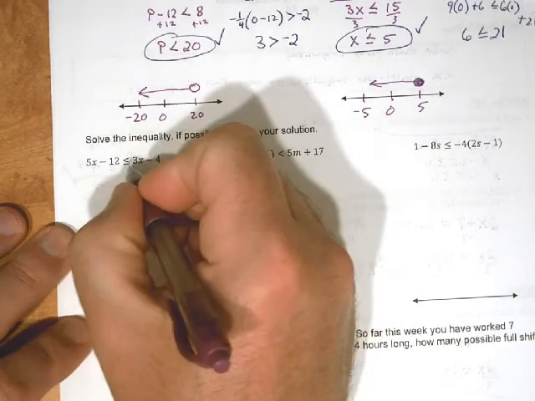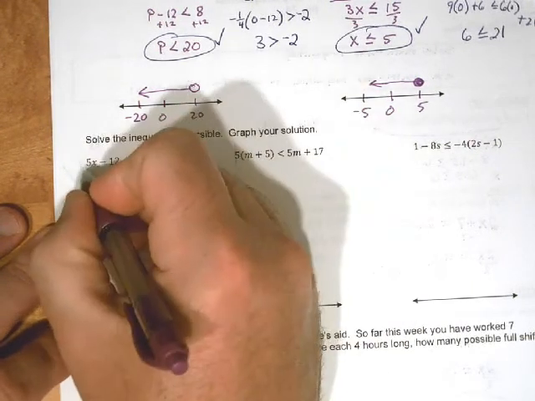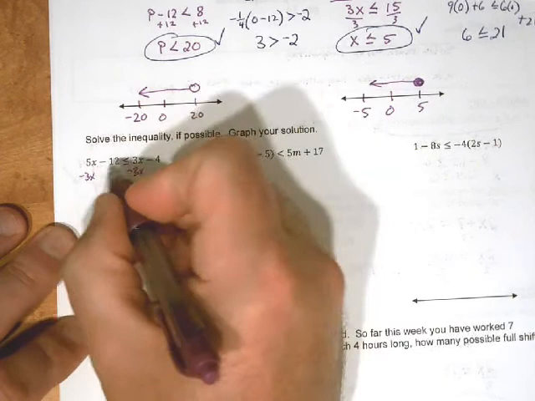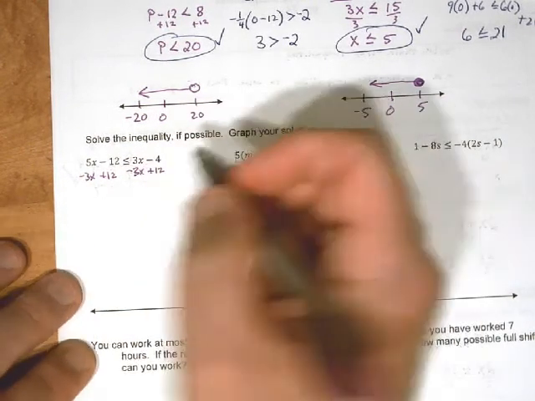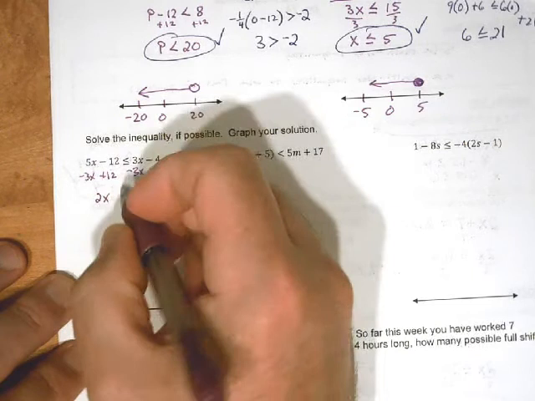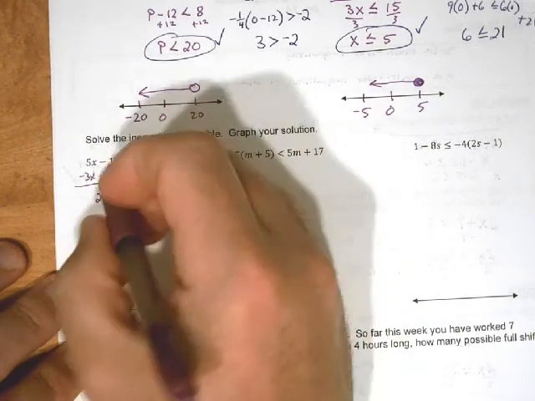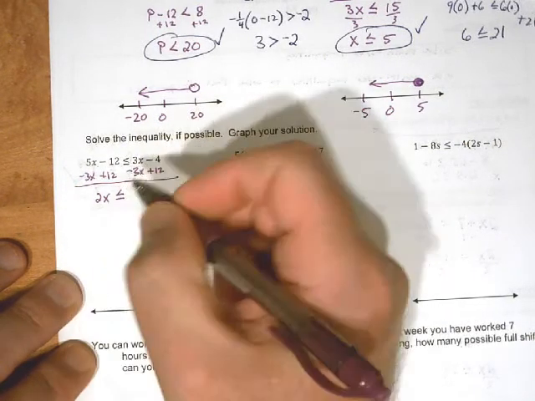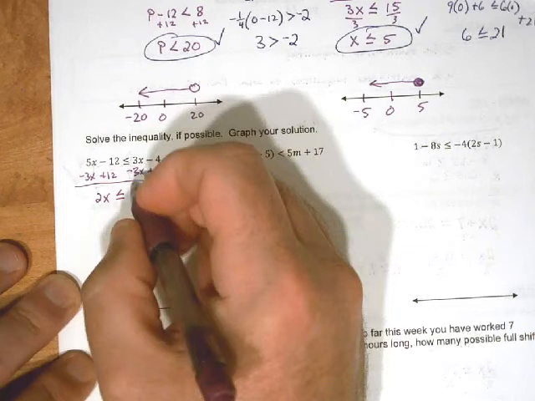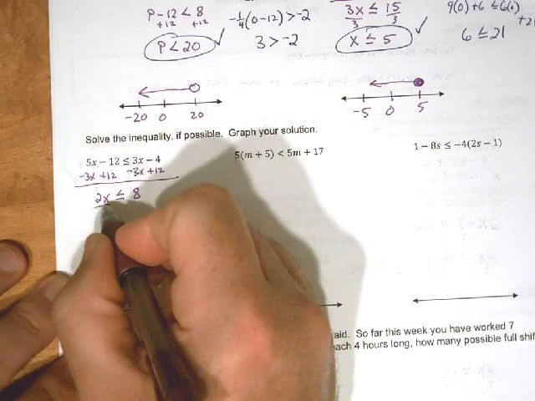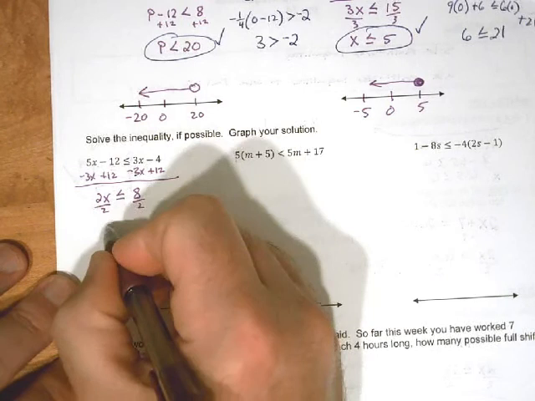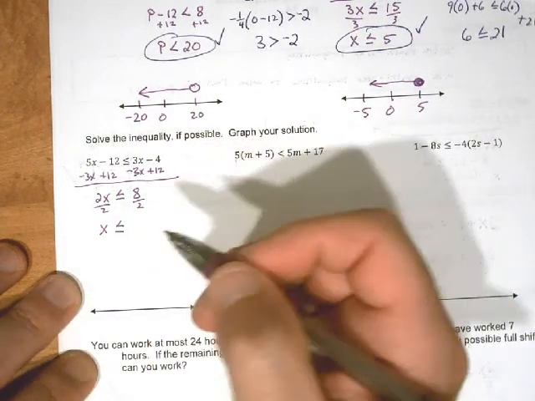So this one, very similar to what we just did here. I like to move the smaller x first. So -3x, -3x. At the same time, I know I need to add the 12, so I'm going to add the 12 also. So we get 2x. We can clean it up. It is going to be less than or equal to, we're going to get a +8.